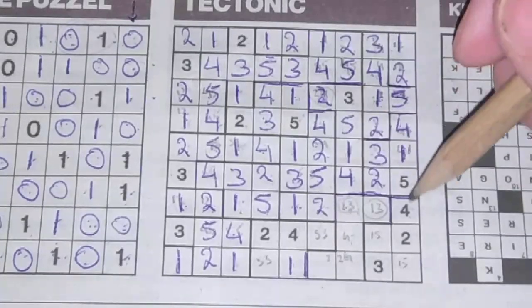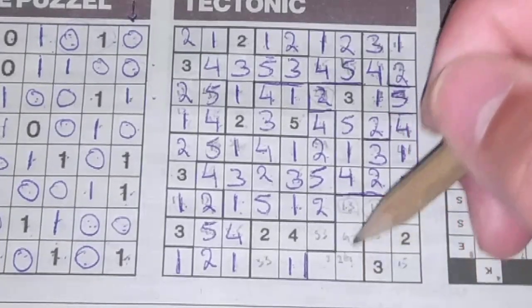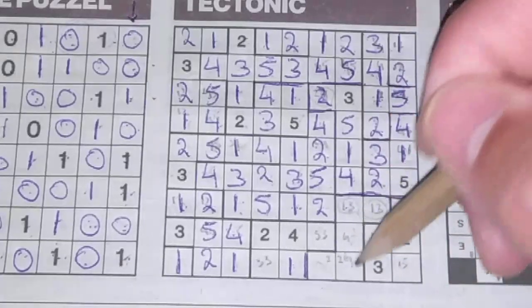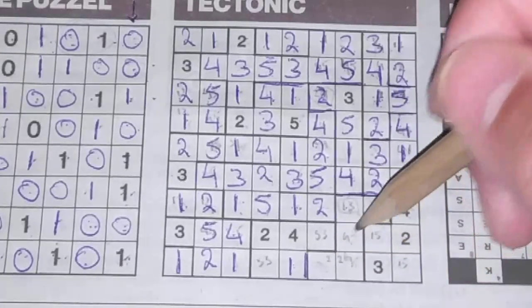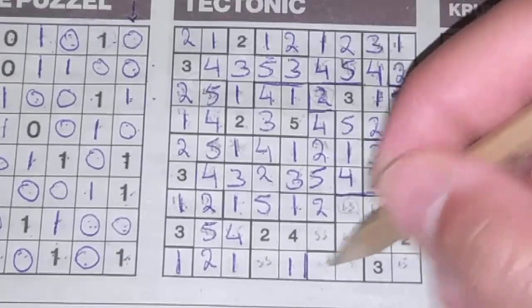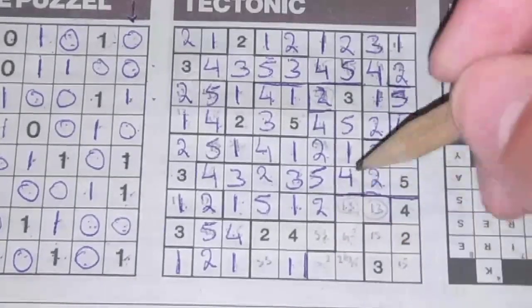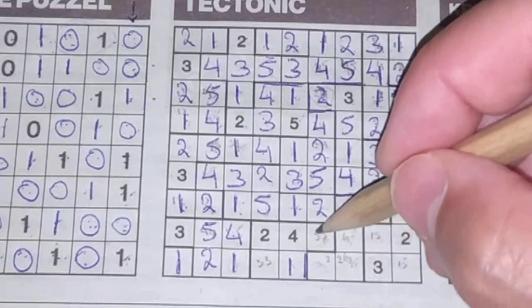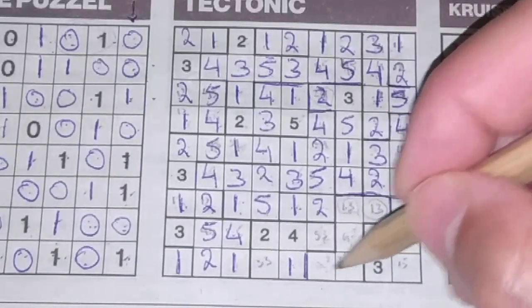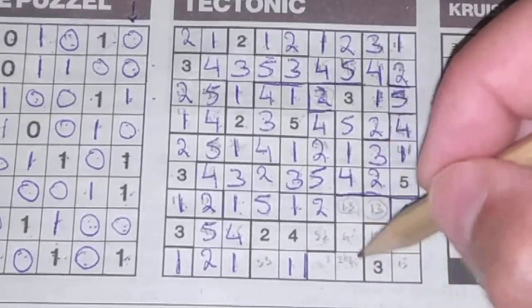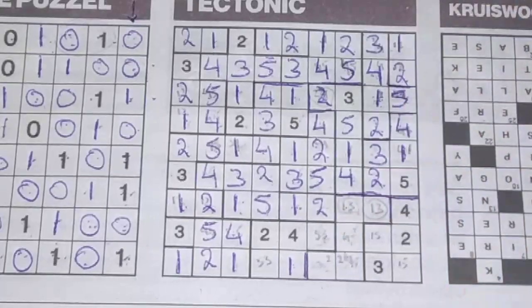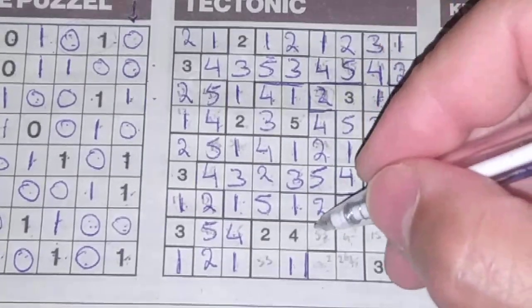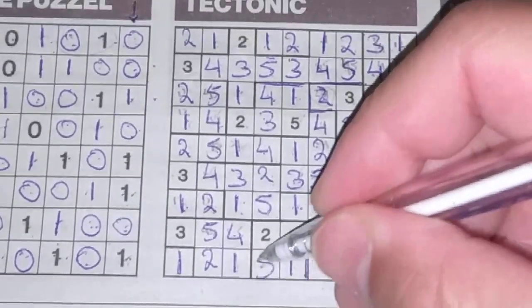The 5 could be everywhere. That means I cannot place a 5 in this box. If I place the 5 here, I cannot fill any 5 in one of those 3 boxes. So this should be the 3. This should be the 5.